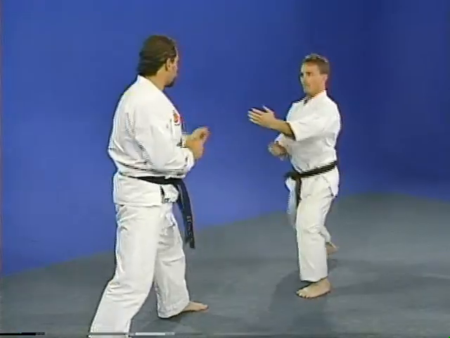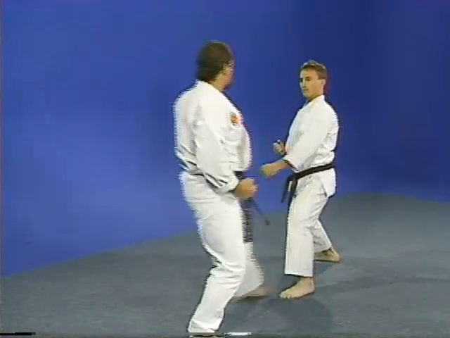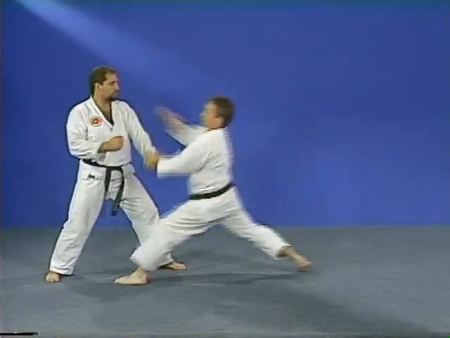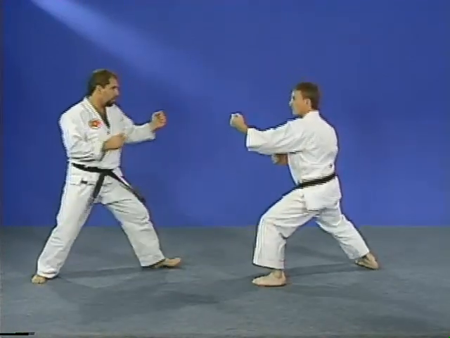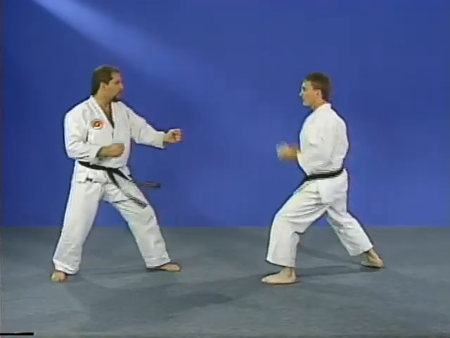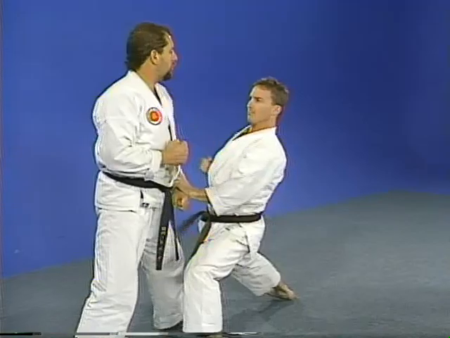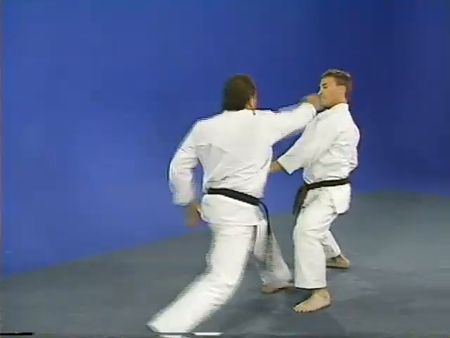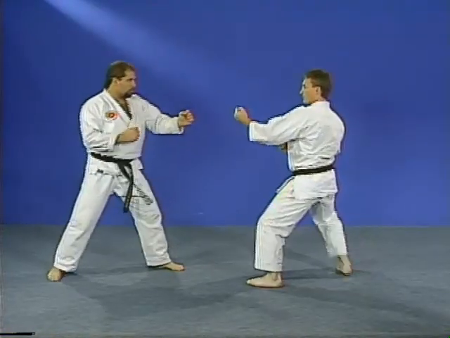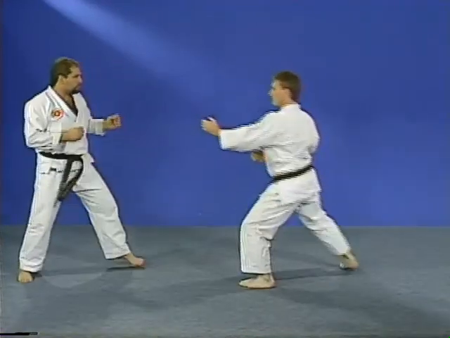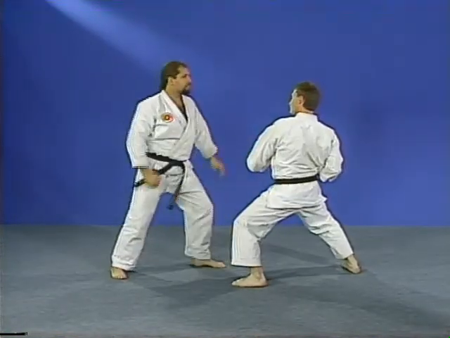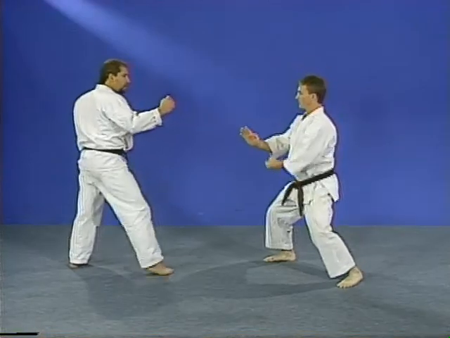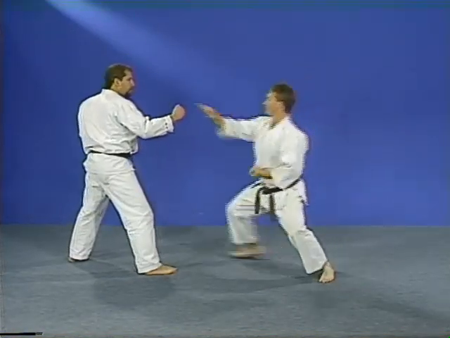Now, while they're practicing, I want you all to be concentrating on that good form aspect and good control. One more. Good. Okay, switch feet. Let's work the other side. Notice our hands are always in a defensive posture.